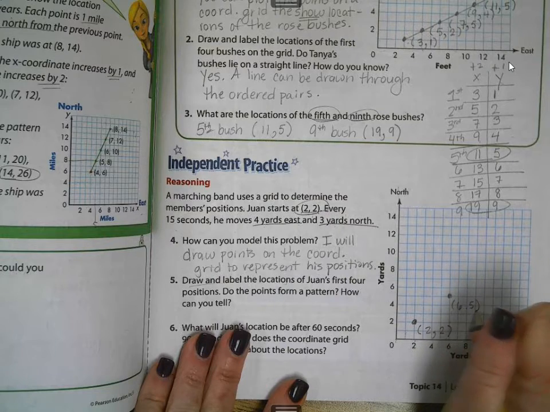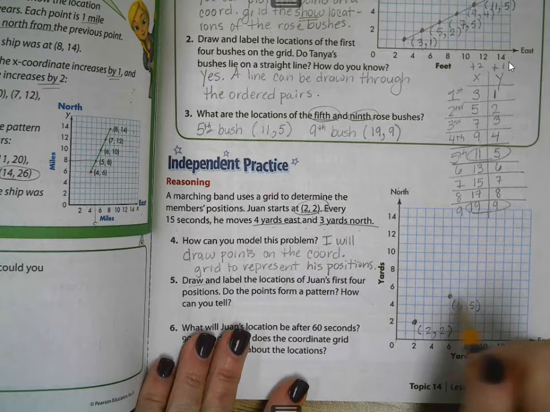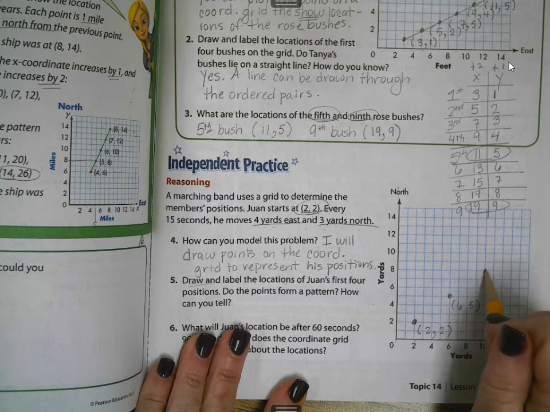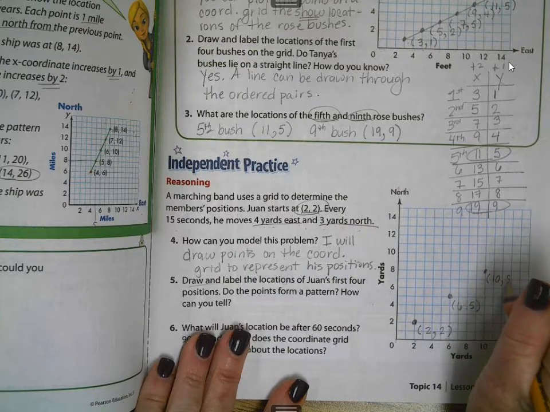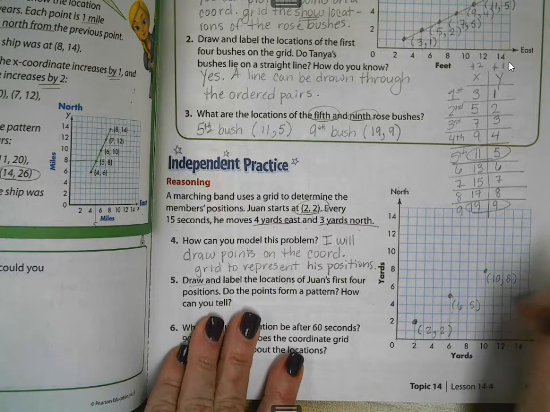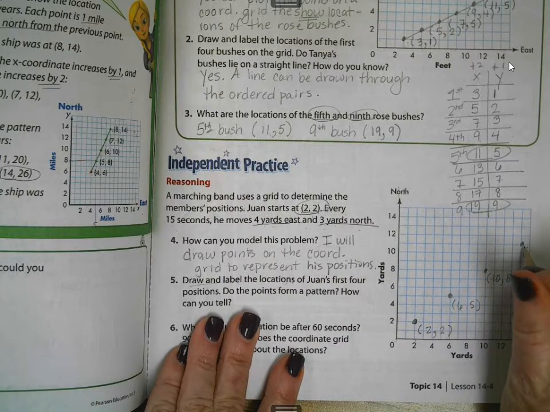All right, the third point, again, I'm moving 4 yards east and 3 yards north. 1, 2, 3, 4. 1, 2, 3. And that puts me at 10, 8. All right, and then what I'm supposed to do is the fourth position. So let's move over. 1, 2, 3, 4. Up 1, 2, 3. All right, and that's going to put him at 14, 11.